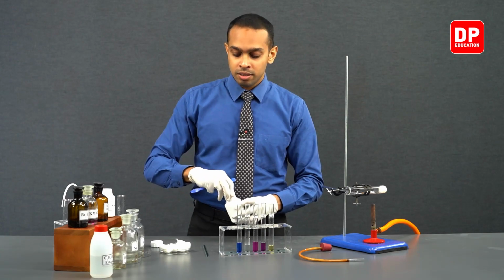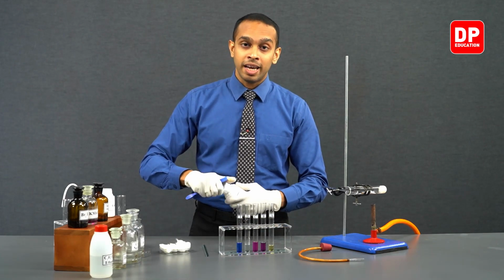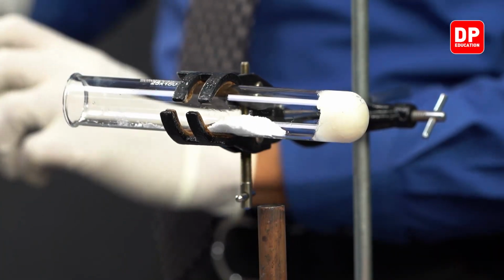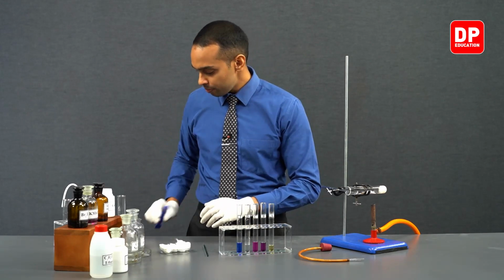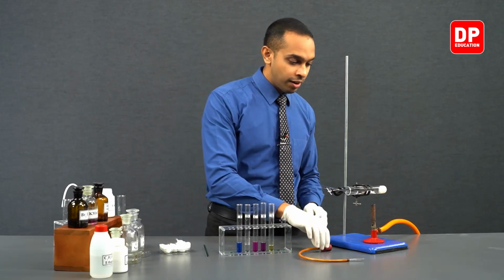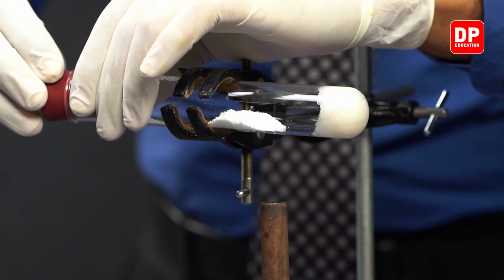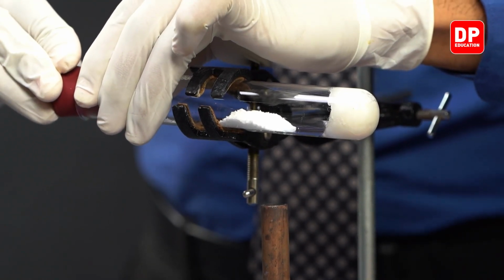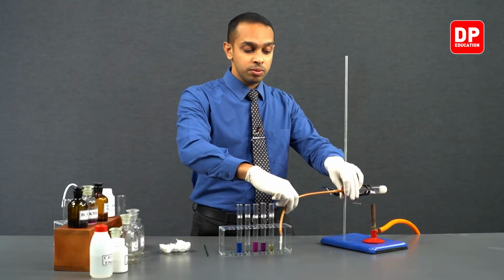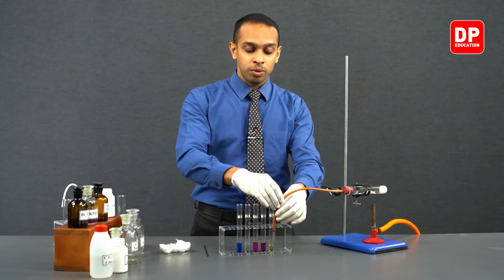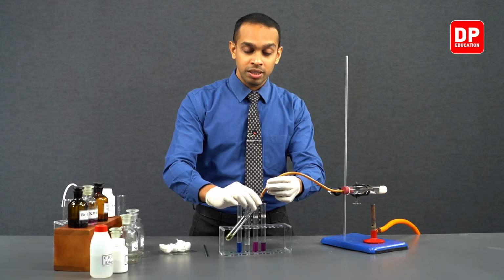Now students, after adding the alumina, we can move on to close up the boiling tube with the help of a rubber stopper. We have our rubber stopper here. We can close it up with the help of this rubber stopper, and this rubber stopper is connected to a delivery tube. So this delivery tube will help us deliver the gas that is produced into each of these test tubes.